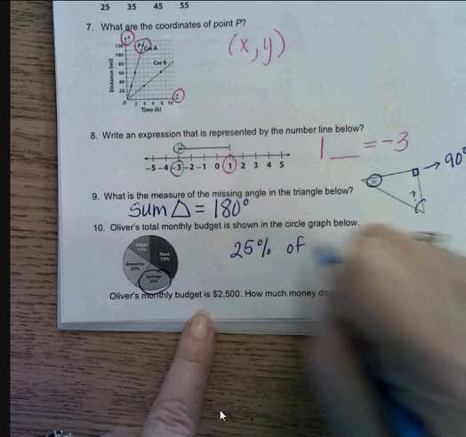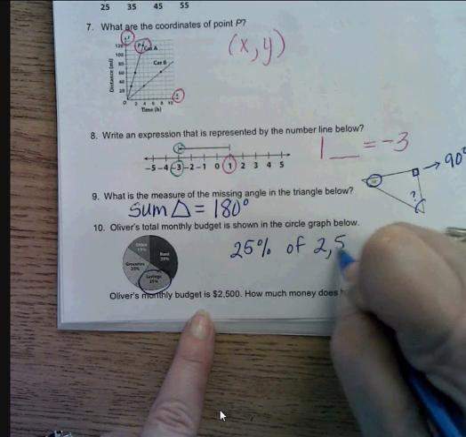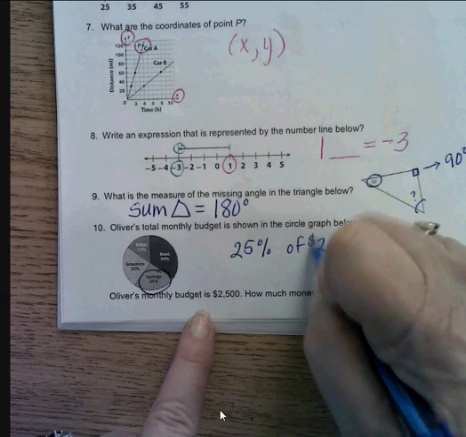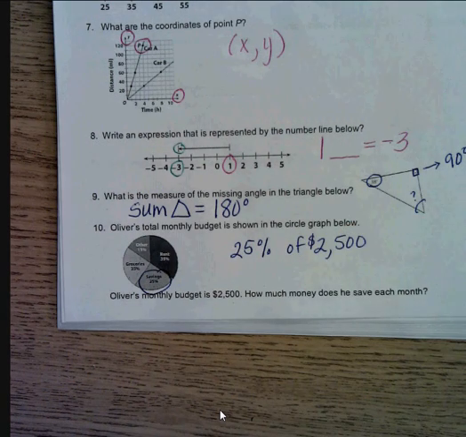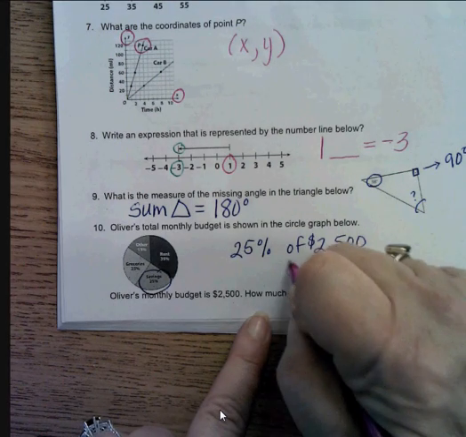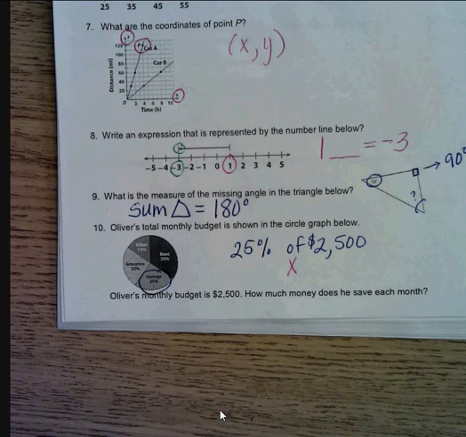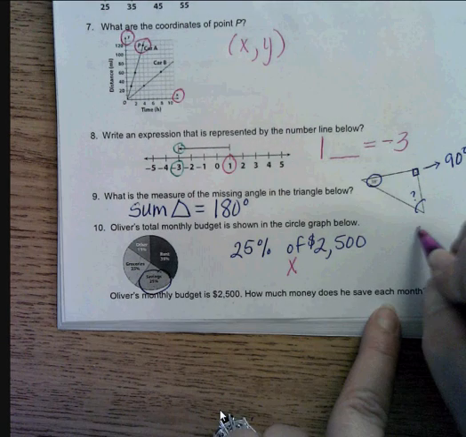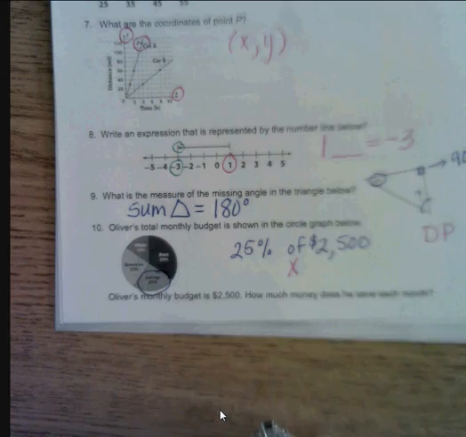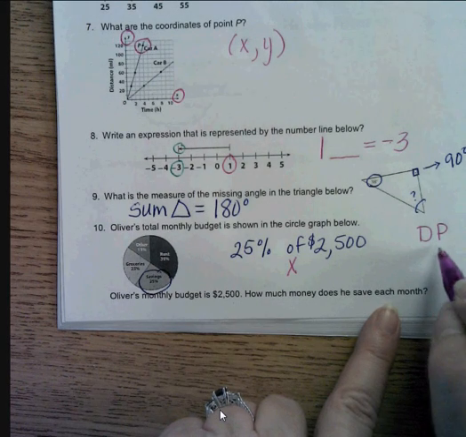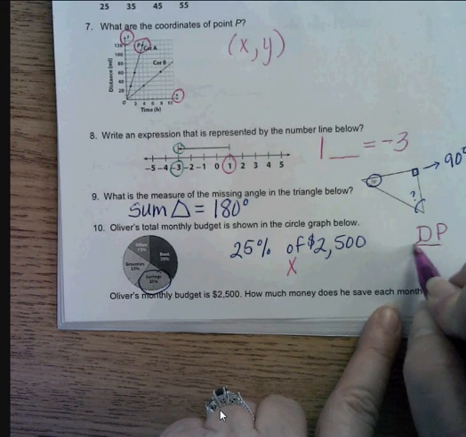of $2,500. Okay, what does of mean? Multiplying. Okay, what does 25%? We have to change that to a decimal. So don't forget, Dr. Pepper. We want to change percent, which is our P, to a decimal.